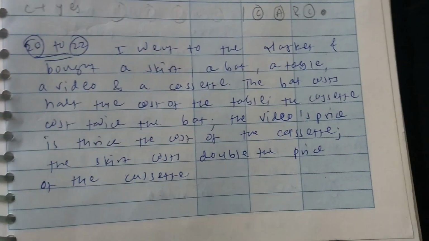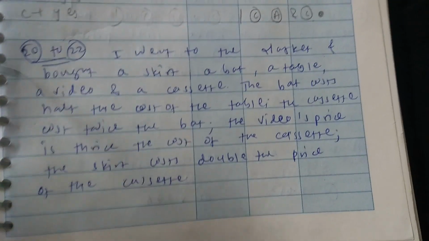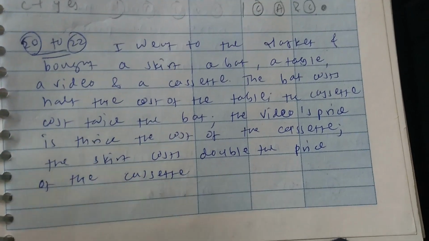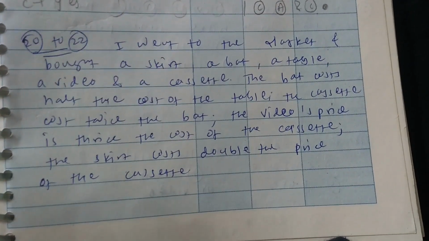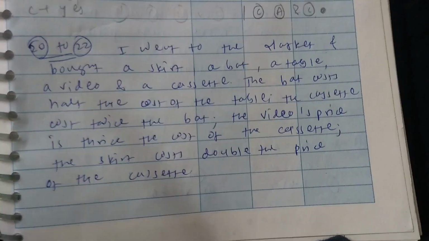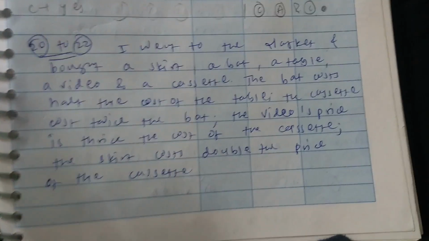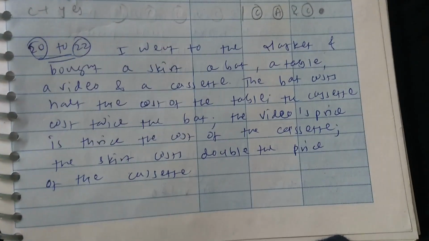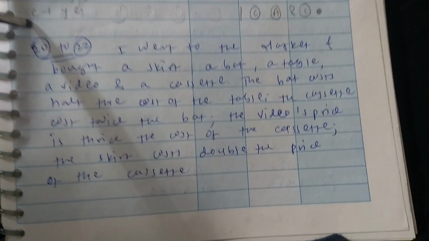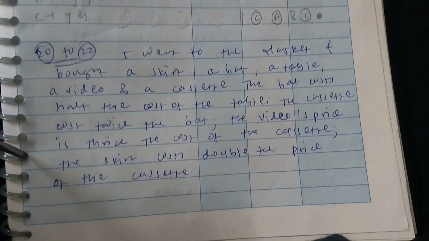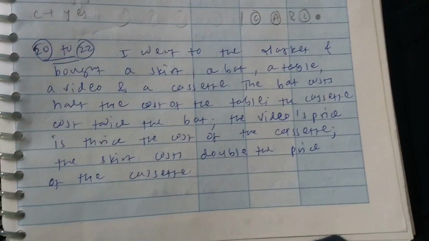In recent days, I went to the market for shopping and bought a skirt, a bed, a table, a video, and a cassette. The bed cost half the cost of the table. The cassette cost was twice the cost of the bed. The video's price is thrice the cost of the cassette. The skirt cost double the price of the cassette.